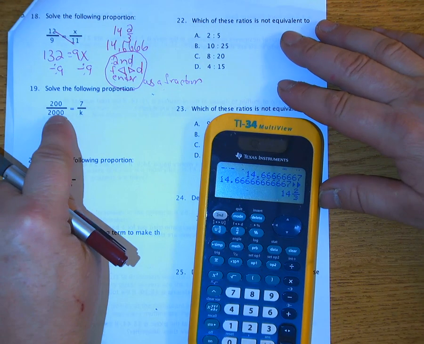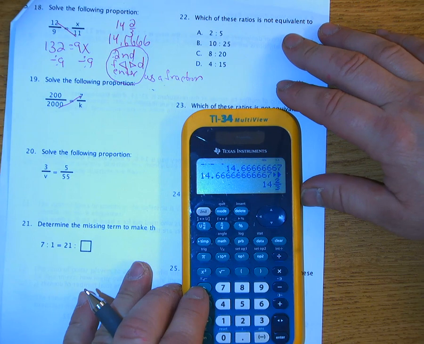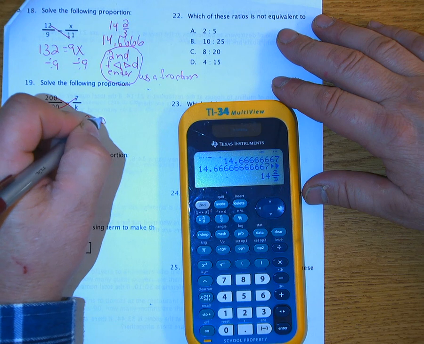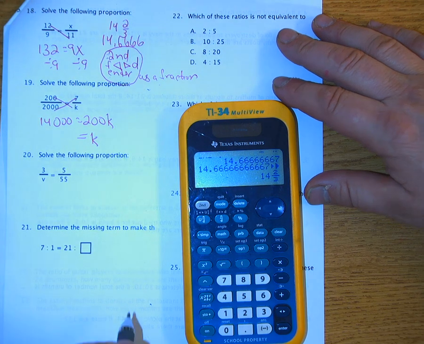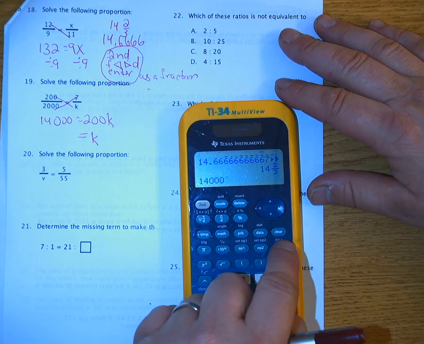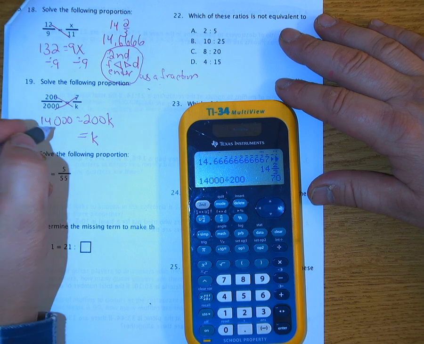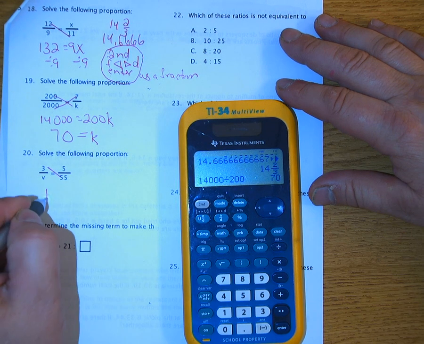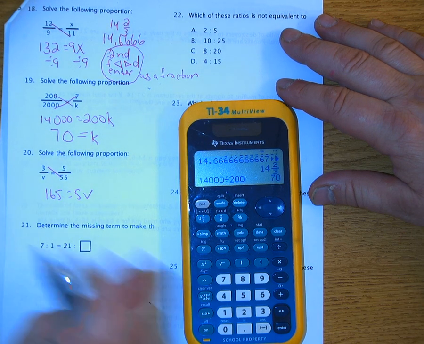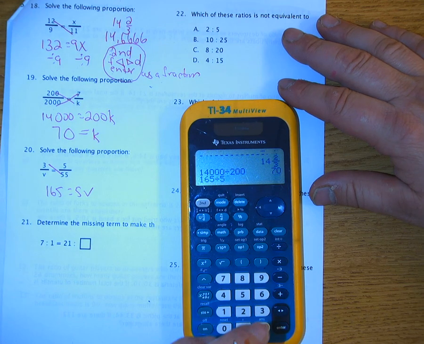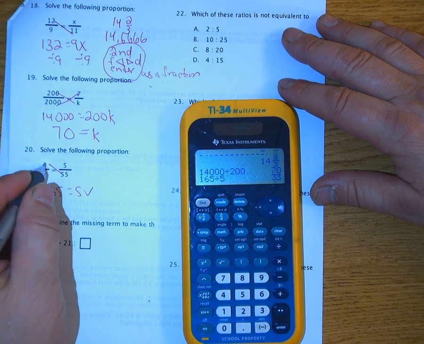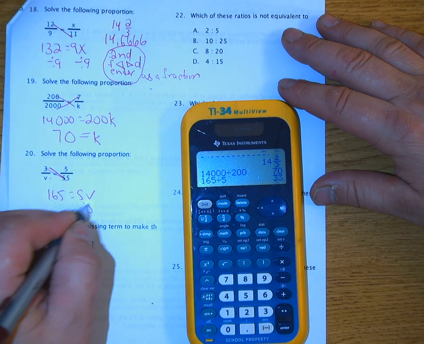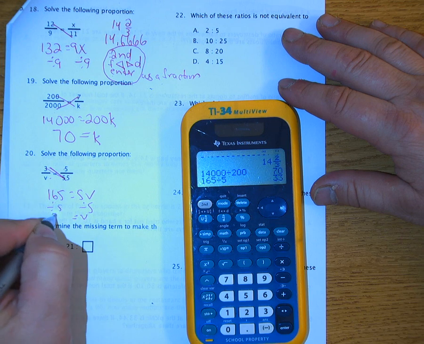Okay, 2,000 times 7, 14,000 is equal to 200 K. K is equal to 14,000 divided by 200, 70. 3 times 55 is 165 is equal to 5B. 165, 3 times 55 divided by 5, cross multiply and divide. B is equal to 33.